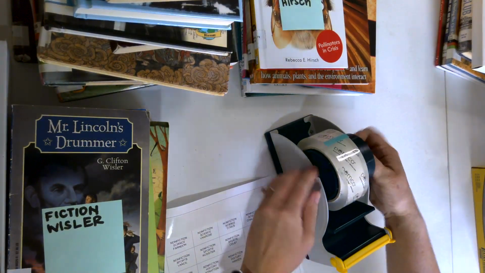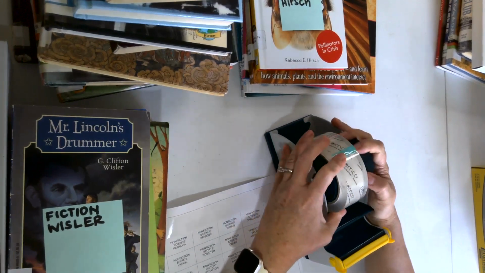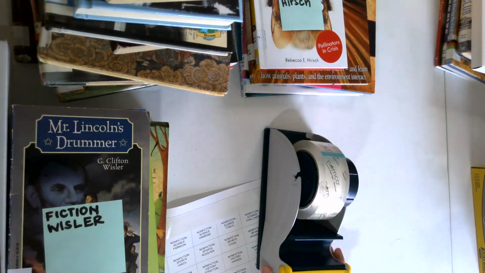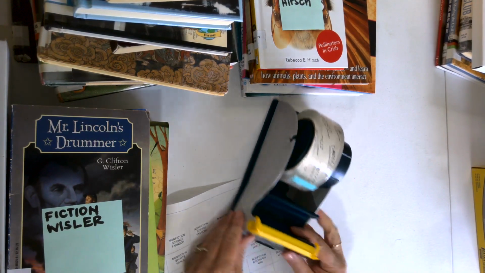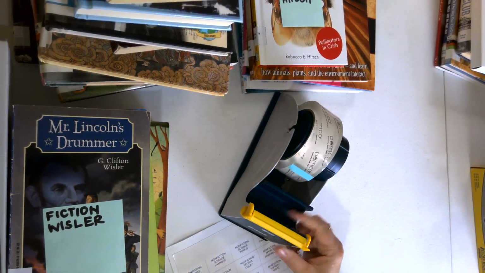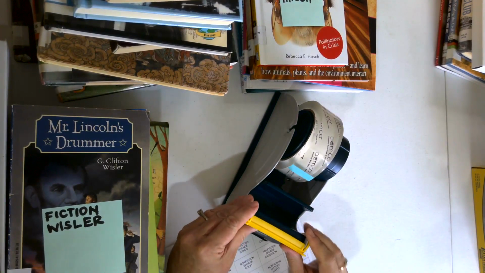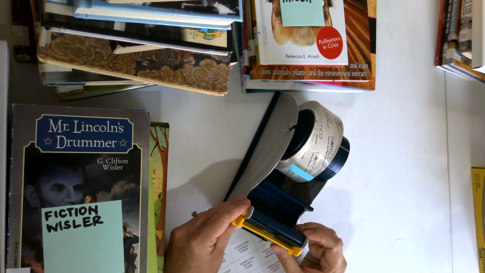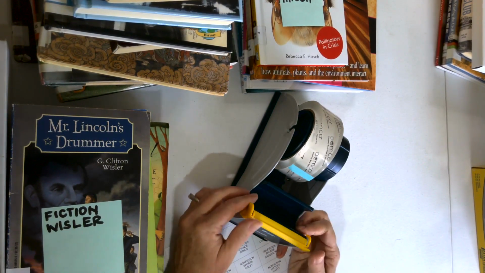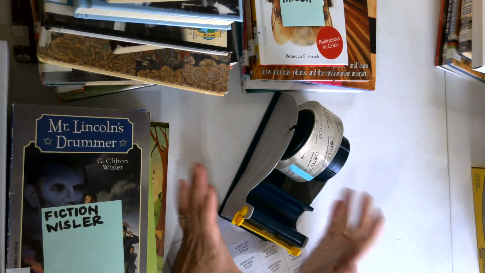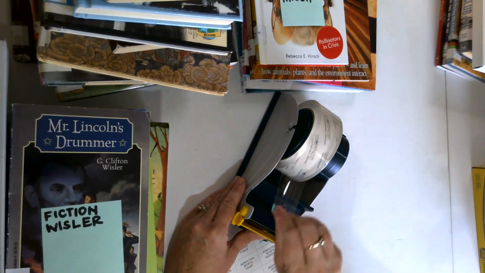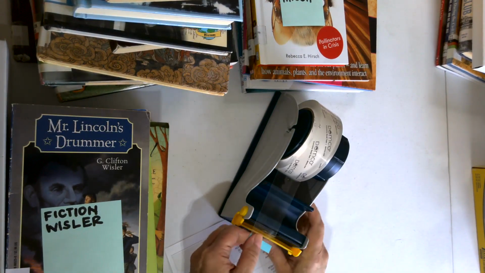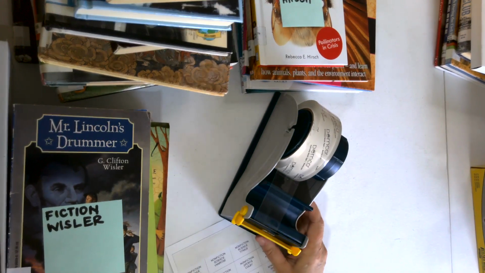I found this. All right, now this little yellow guy right here helps me from cutting myself. So when I'm not using it, I can roll it up like this. But for now, I'm going to be using it. So I'm going to pull this tape across and I'm going to cut it off.